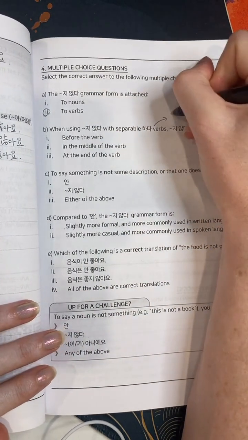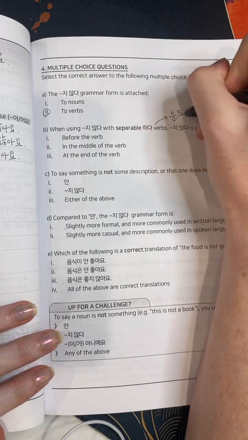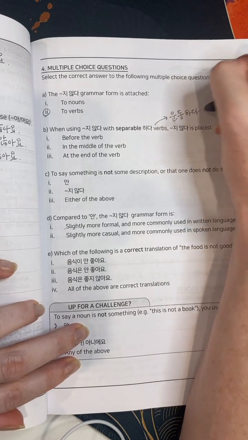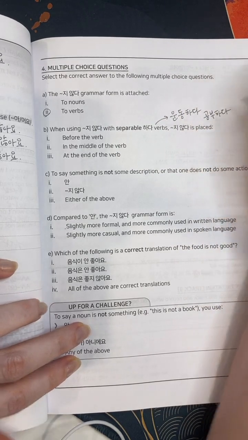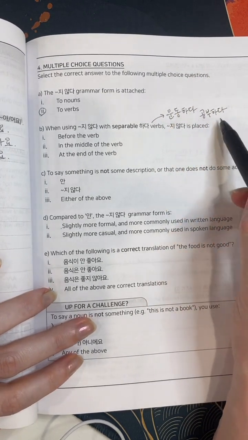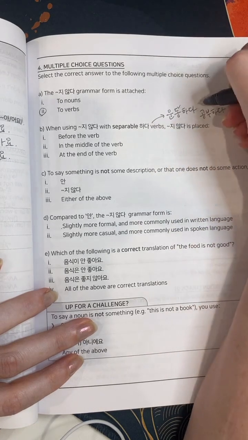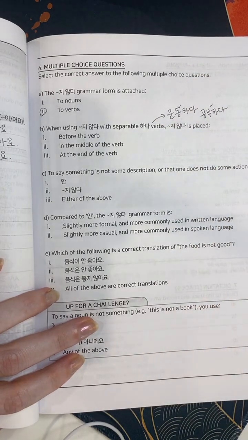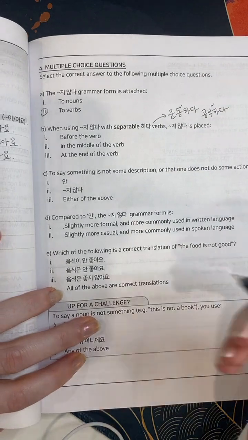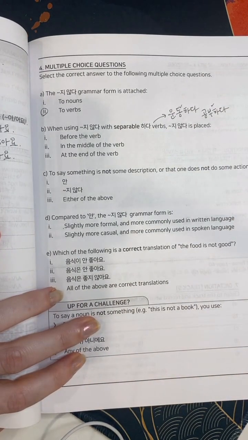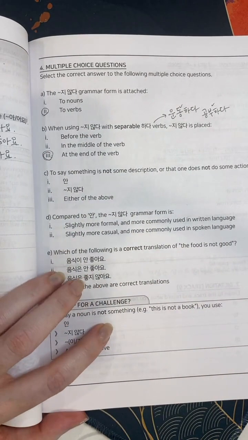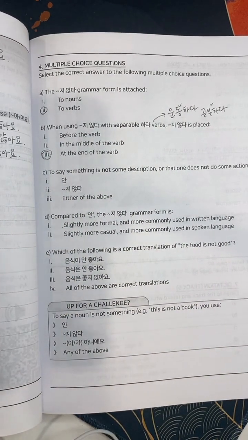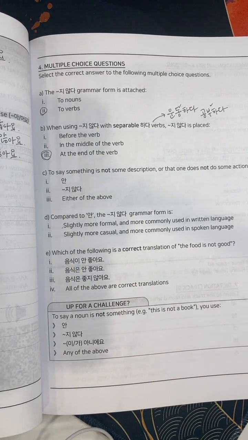A separable 하다 verb is things like 운동하다 and 공부하다. So if you use 안 with these grammar forms, you have to separate them with the 안 in the middle. But 지 않다, you do not have to do that. It's a little simpler in that way than 안. It just goes at the end of the verb. 지 않다 does not discriminate. It always attaches the same way to all verbs.